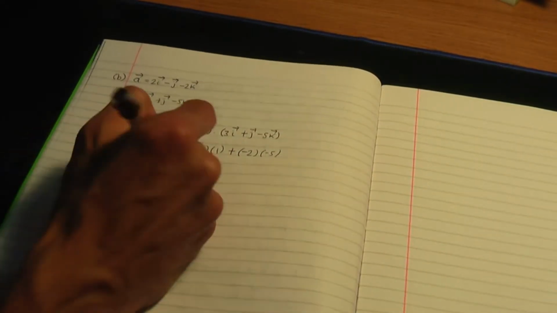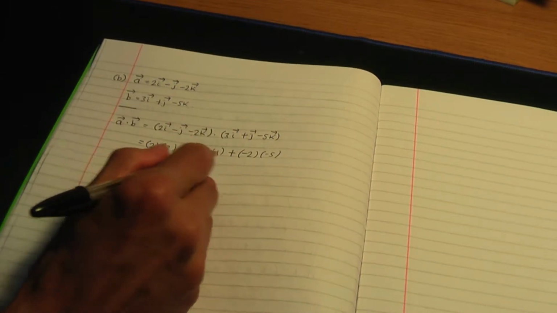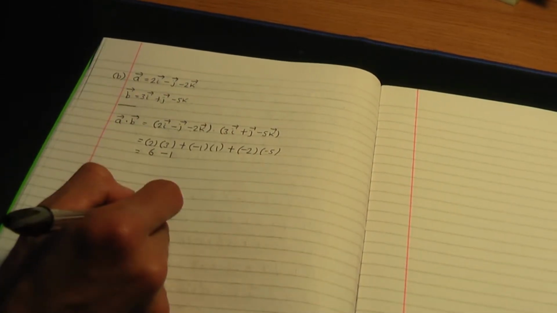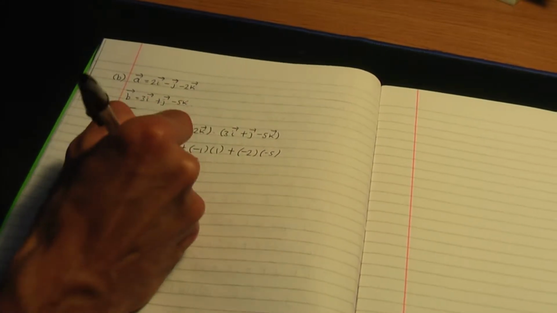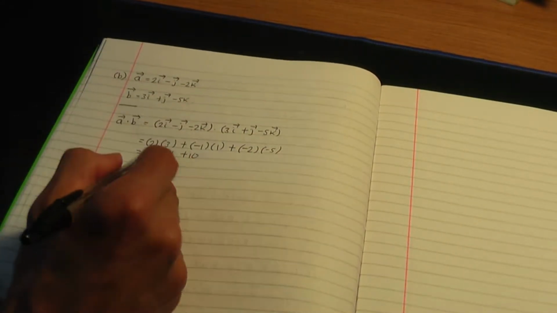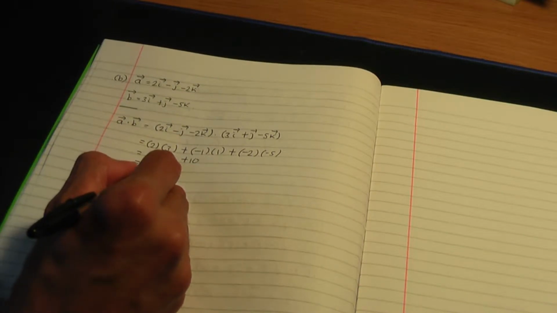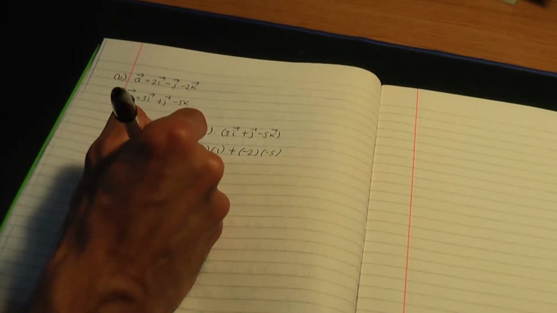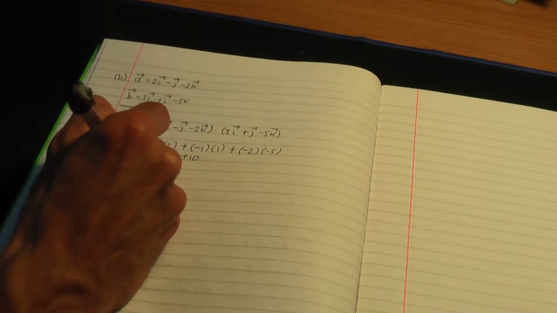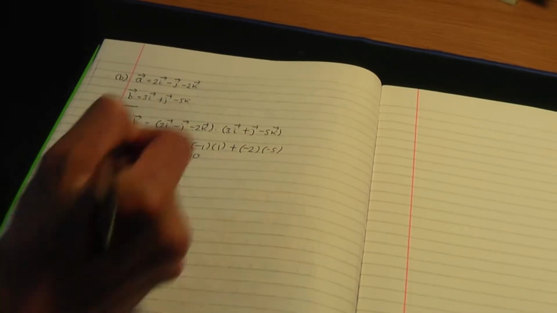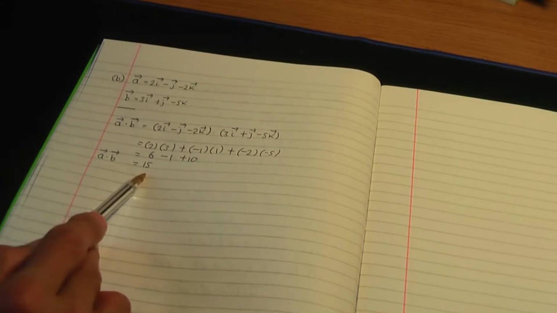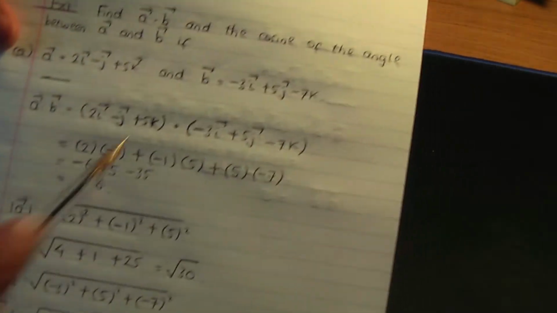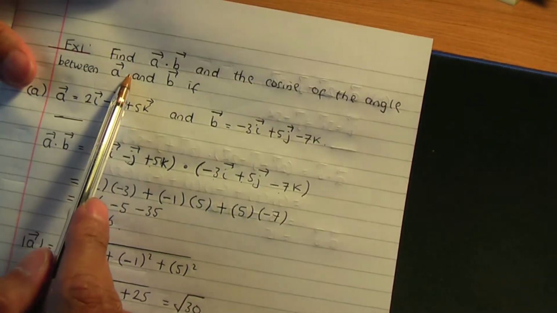So 2 into 3, that is 6, minus 1 into 1, minus 1, minus 2 into minus 5, plus 10. Okay, so 6 minus 1 is 5, added with 10 is 15. So that is a dot b. Okay, so that is the answer to the first part, a dot b, but we also need the cosine of the angle between A and B.